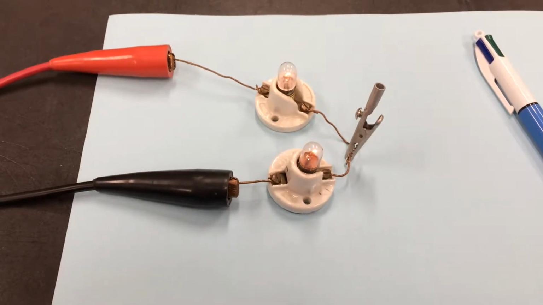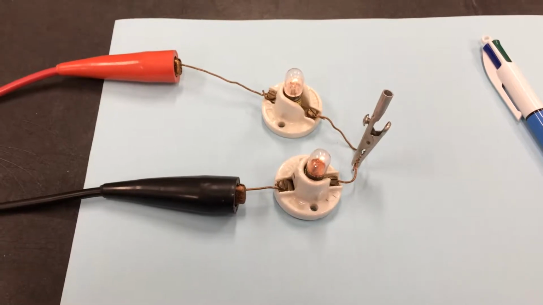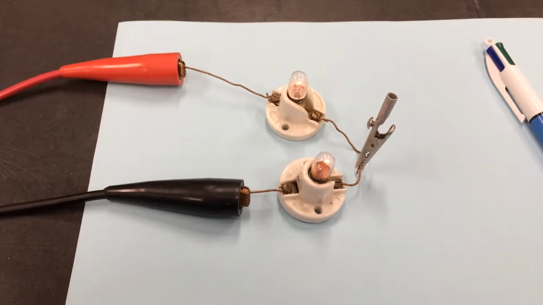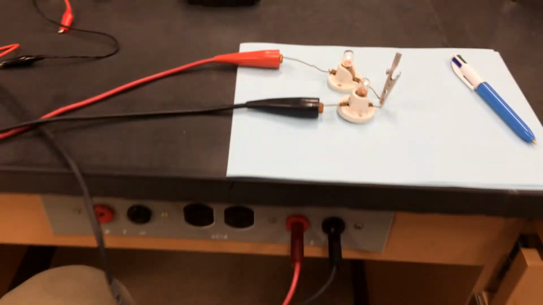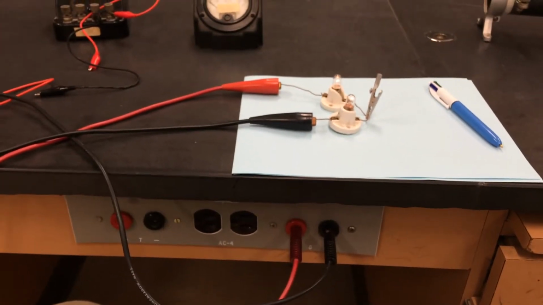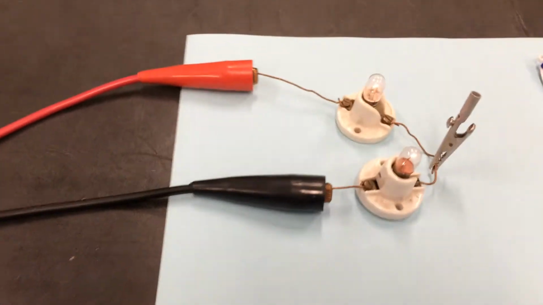I've got an electric circuit here. It's one of the ones you saw from the last video. The only thing that's different is that instead of a battery, I have these red and black wires, which are plugged into our classroom's lab power supply. They take the place of the battery.